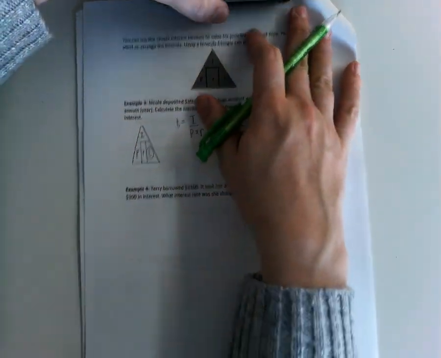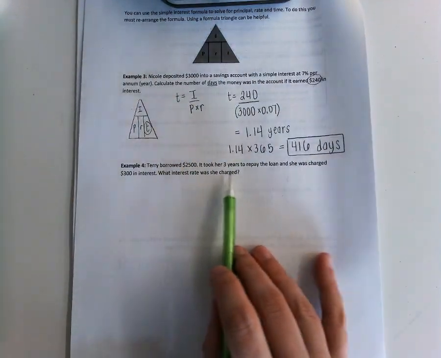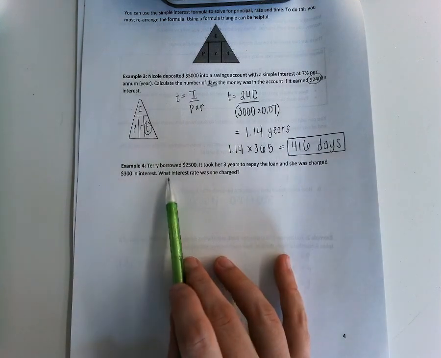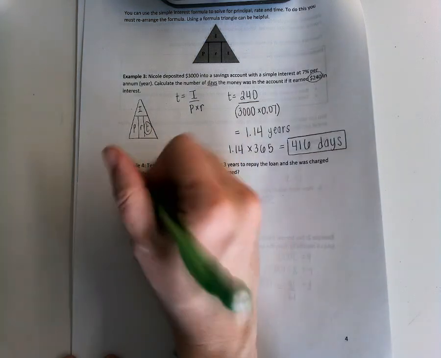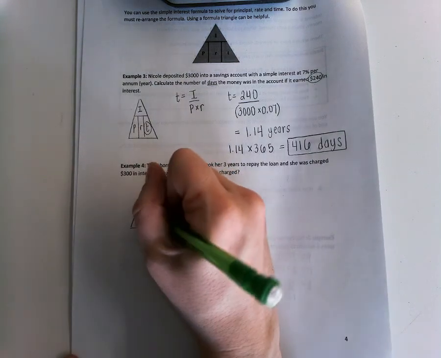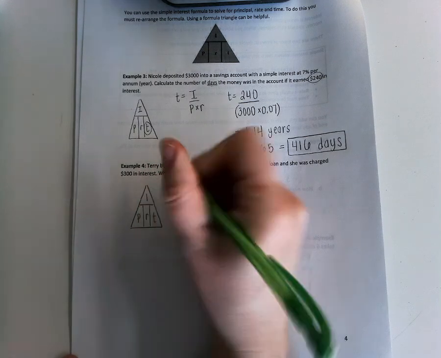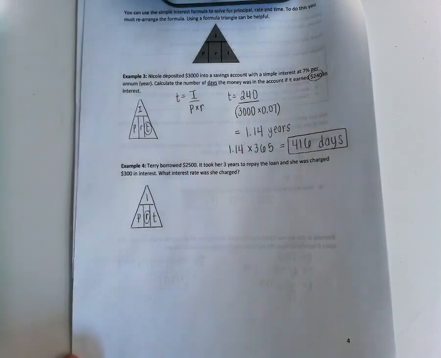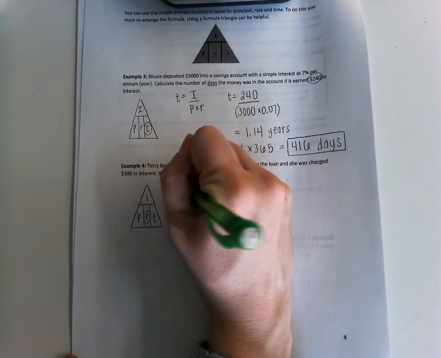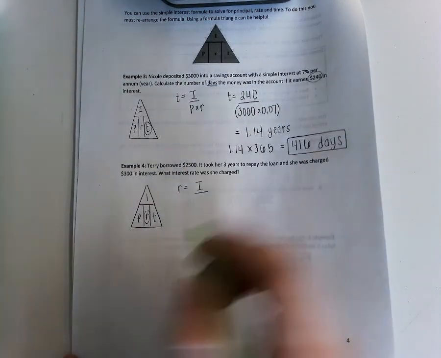And last but not least, example 4 says Terry borrowed $2,500. It took her 3 years to repay the loan, and she was charged $300 in interest. What interest rate was she charged? So again, if you use your triangle, here we're solving for the rate. So I, P, R, T, we're solving for the rate. Here, I is on top, so the rate will be equal to I divided by P times T.